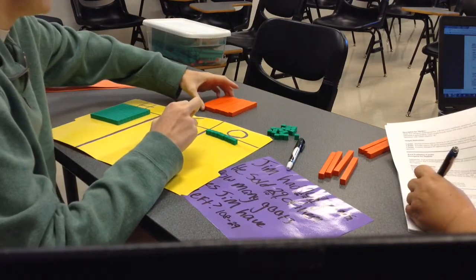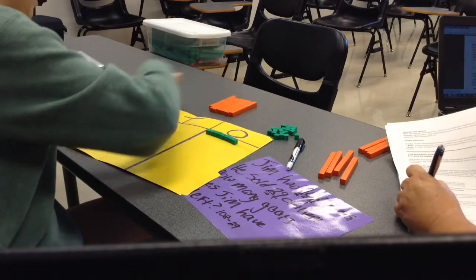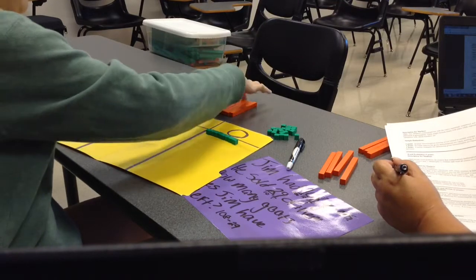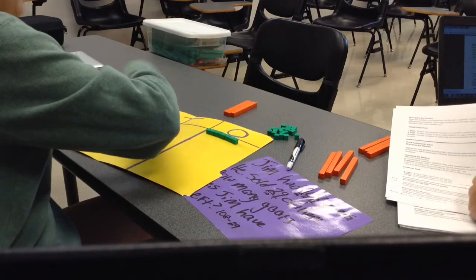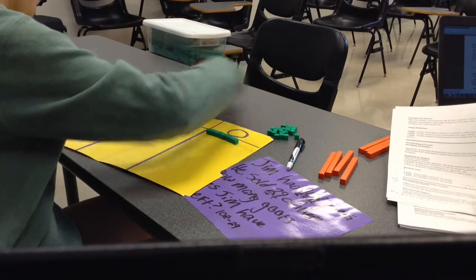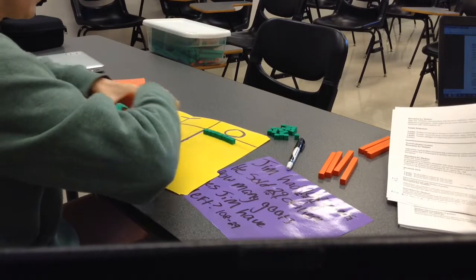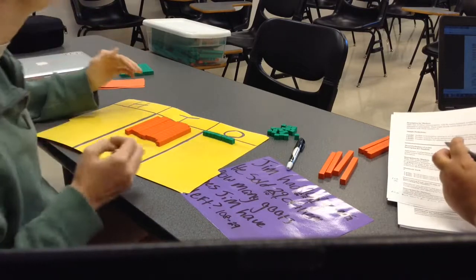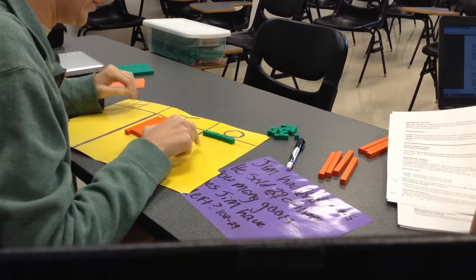So we know that 10 longs make a flat, so 1, 2, 3, 4, 5, 6, 7, 8, 9, 10. So now we have 10 longs that we regrouped and moved over here. And so now we're going to regroup a long into units.